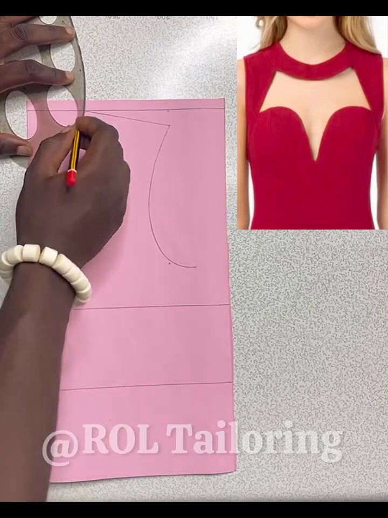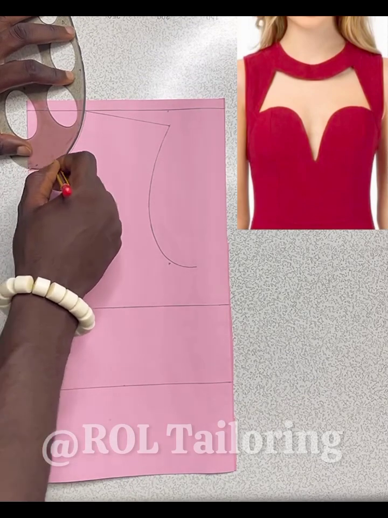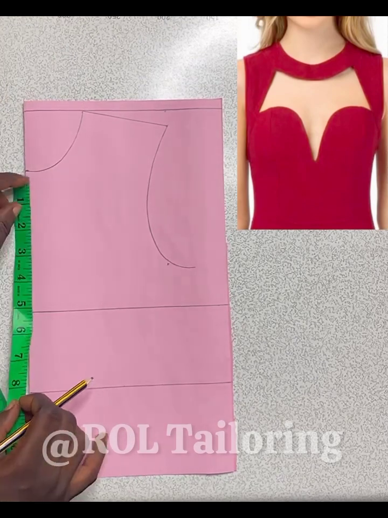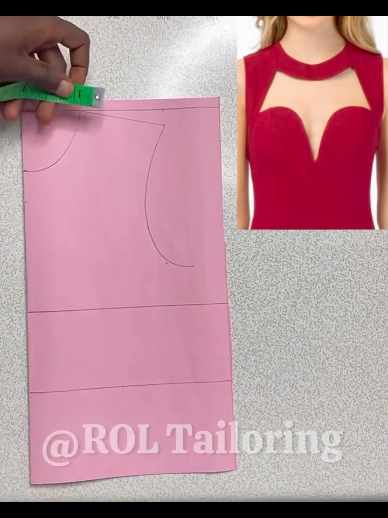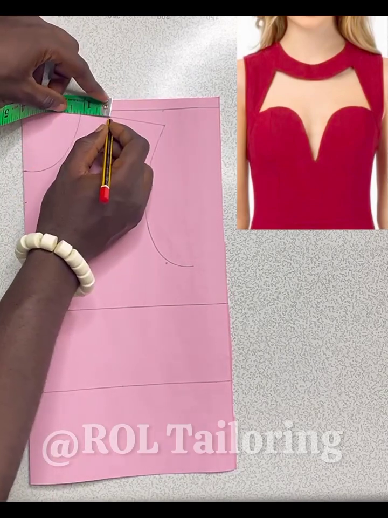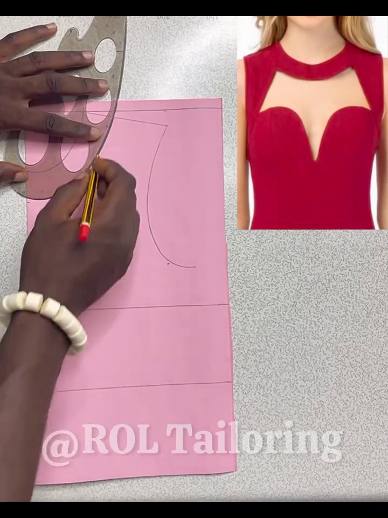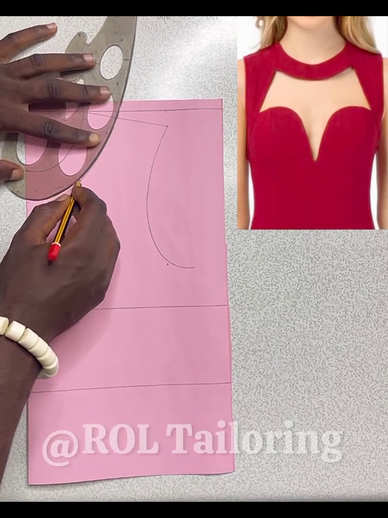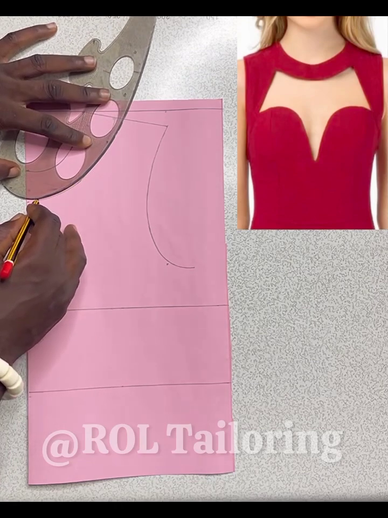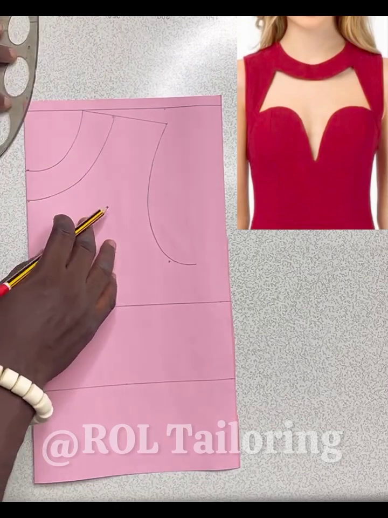Note you don't want it to be too wide, nor do you want it to be too deep, just like this. After that, you want to mark 1.5 or 1.25 on the shoulder and also at the neck depth. Then you connect just like this to have the first layer of the neckline.